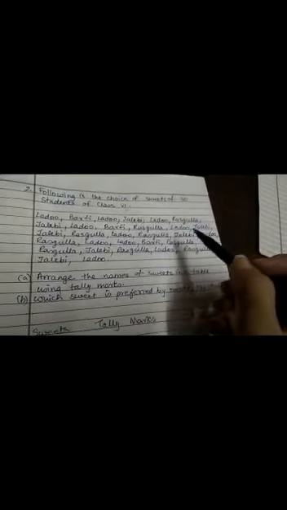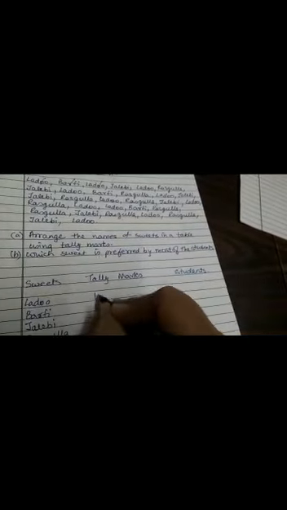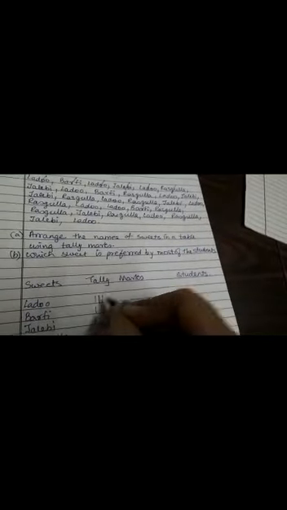Now all is confusing, so let's try to cut off as we go. Laddu, barfi, laddu. Then jalebi, laddu, rasgulla. So the first line is done. We move on. Jalebi, laddu, barfi.